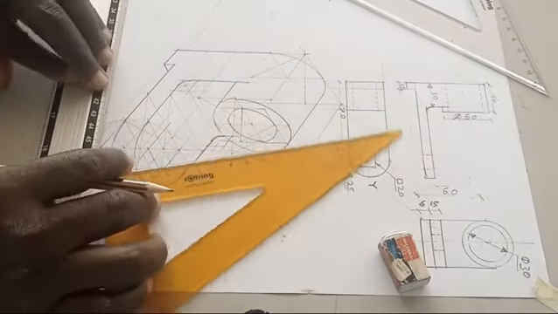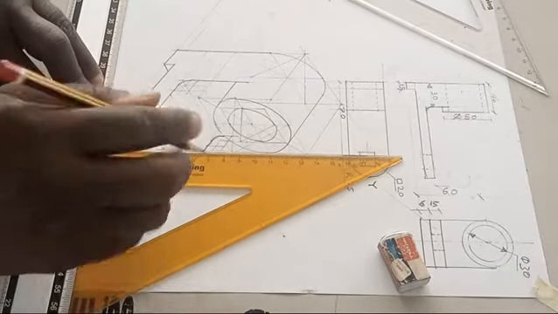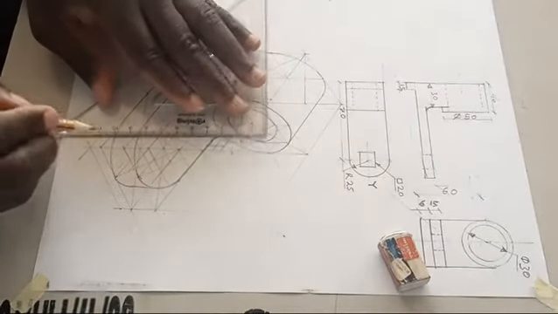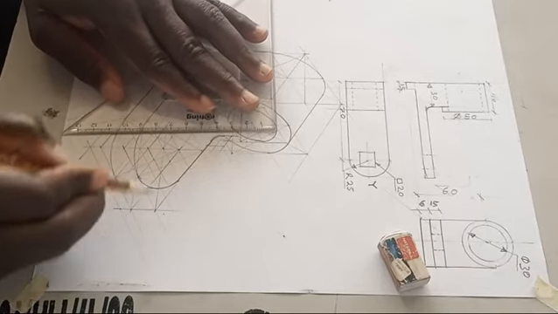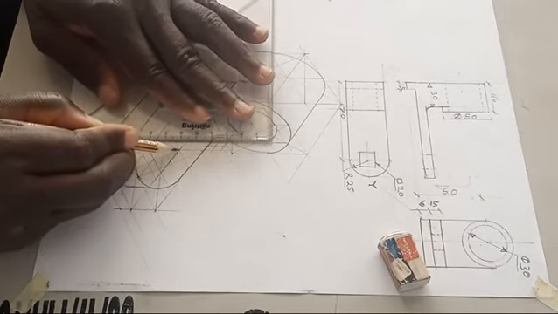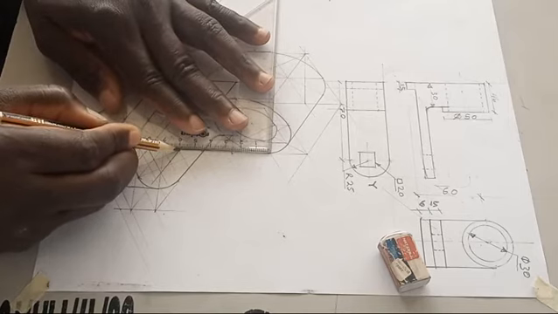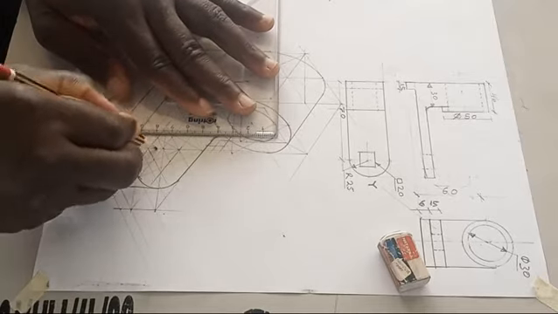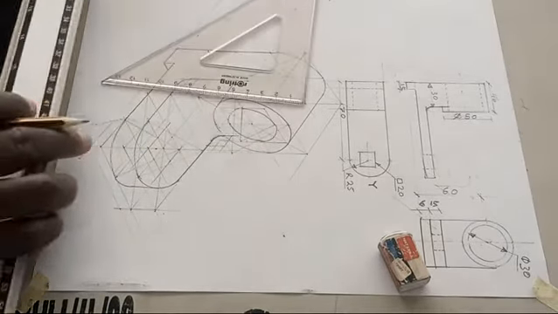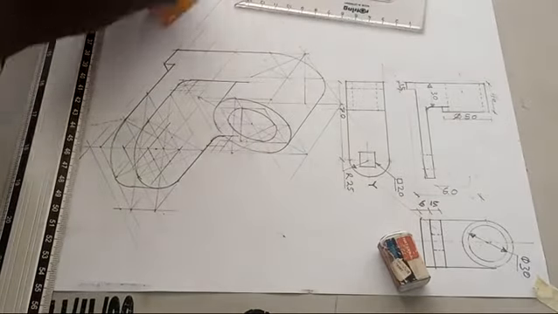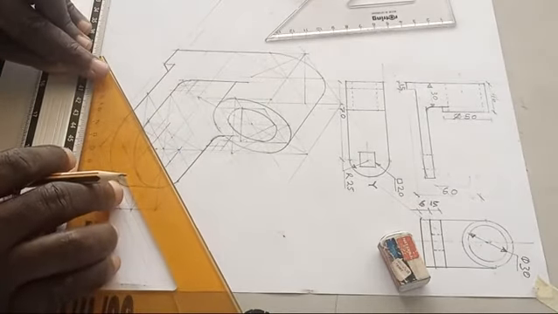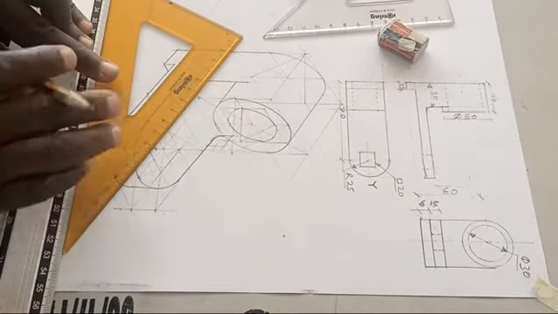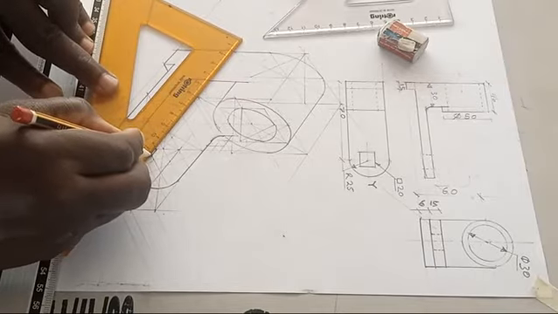Then you need to draw a horizontal line, a vertical line inside. But we want to know the depth, if part of the bottom will show. So you need to measure the thickness of this thing, which is 15. You have to measure it here to know if part of it will still show. This is 10, 15 is here, so meaning the part of the hole you see it. So you put this one, take it here, and this other one too will come like this.